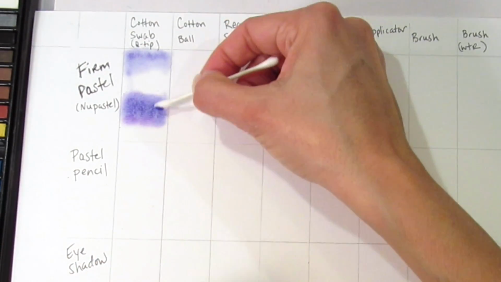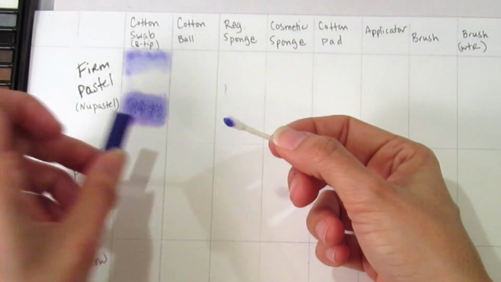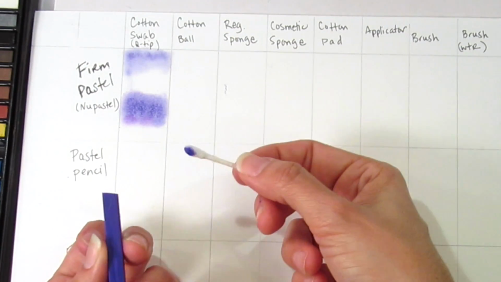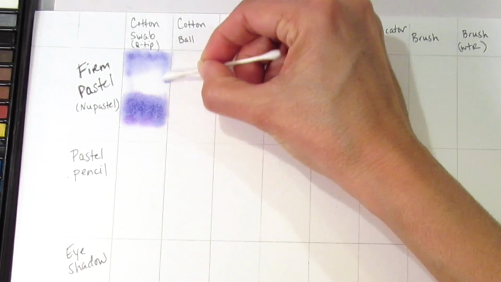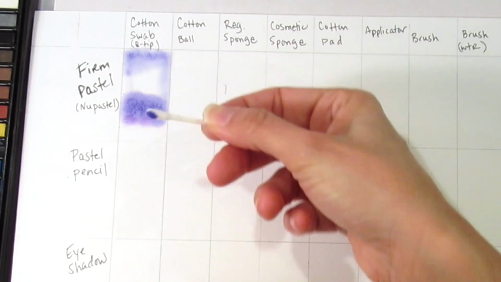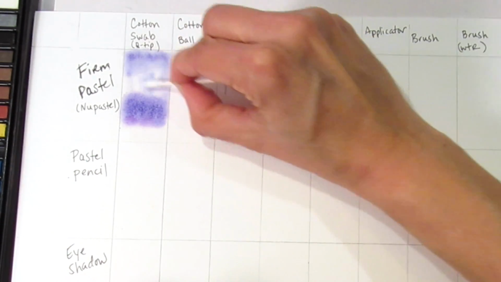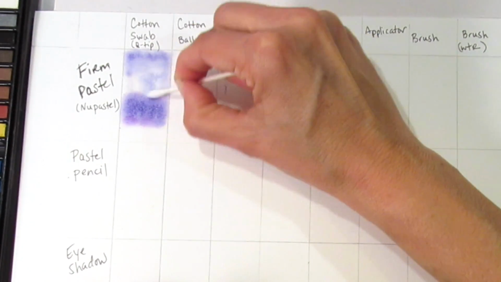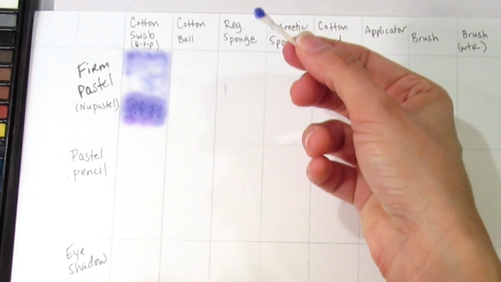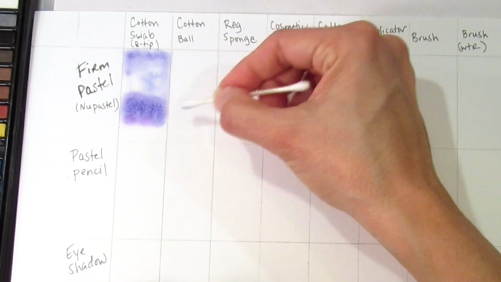If you don't mind the texture of that, you can draw directly onto your paper. If it's something that you want to soften, you're going to want to use the Q-tip. Okay, now what I do want to caution you is that Q-tips can leave lines. So if you are drawing something like this, be aware that you're going to be creating a line. So you want to do soft circles.